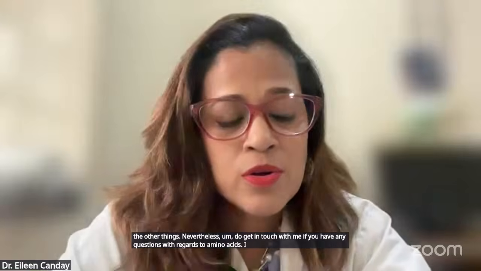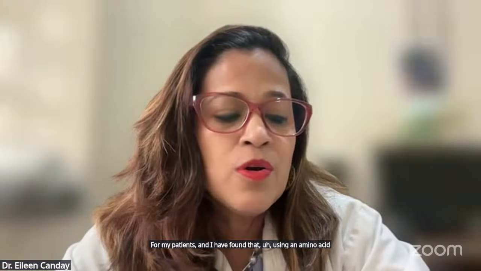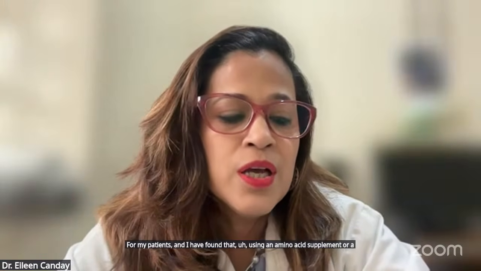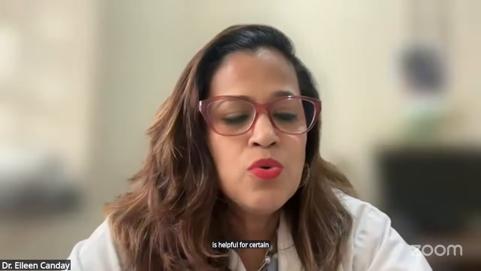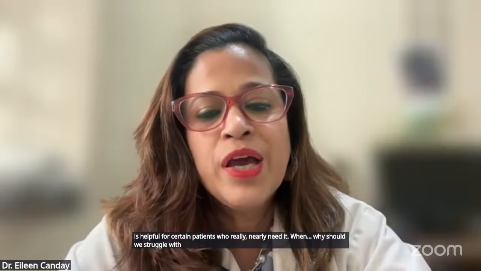I use it a lot for my patients, and I have found that using an amino acid supplement or elemental nutrition is helpful for certain patients who really need it. Why should we struggle with them when we have something?